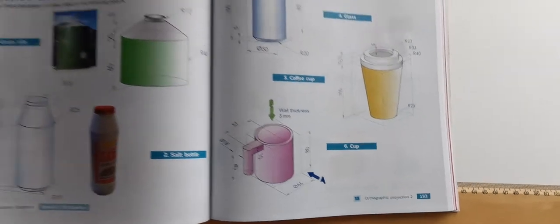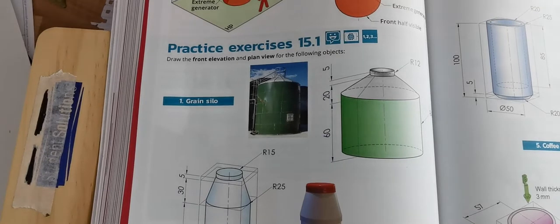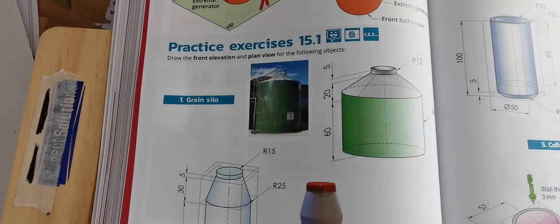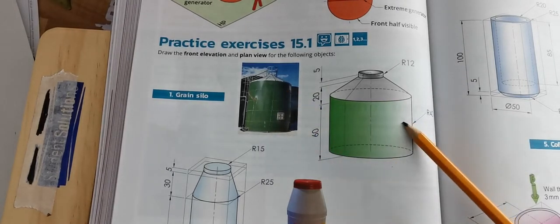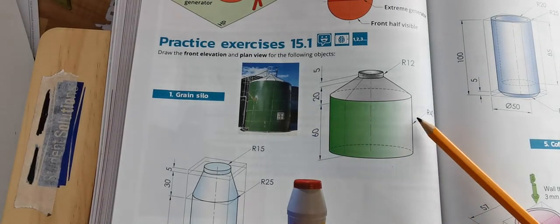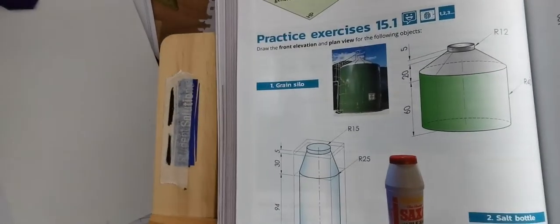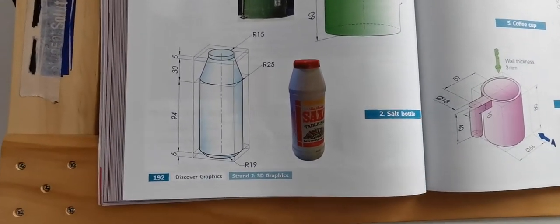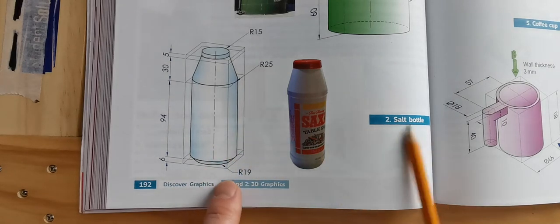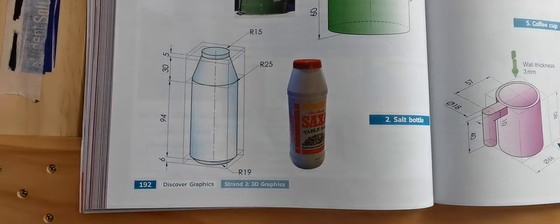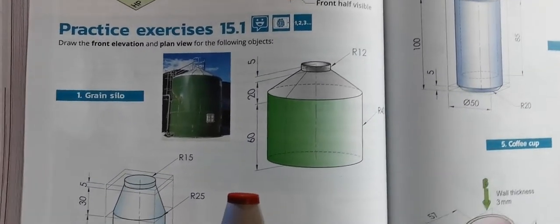And we're going to look over here at 15.1 and 15.2. So both of them there, that one's a grain silo, a little model of a grain silo. We're asked to draw the front view and the top view of that, and afterwards we're going to be drawing the front view and the top view of the salt bottle. So we're going to start out with the grain silo here.